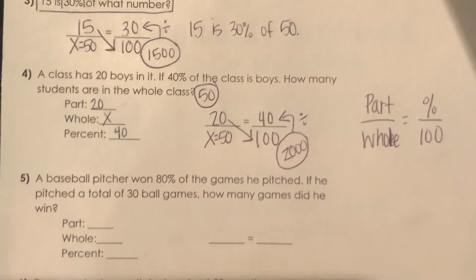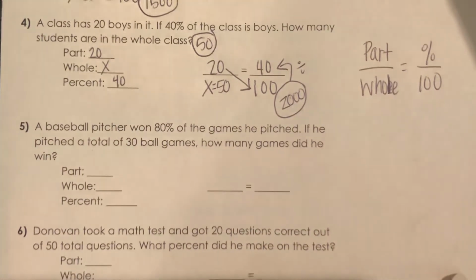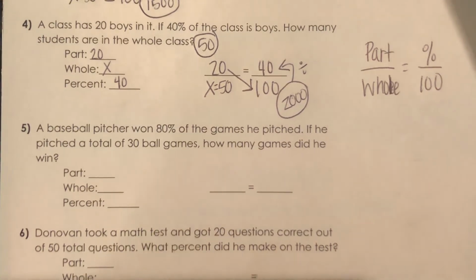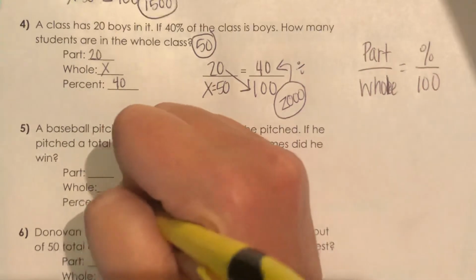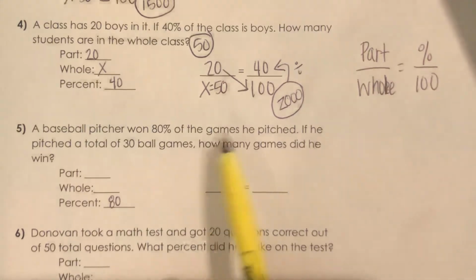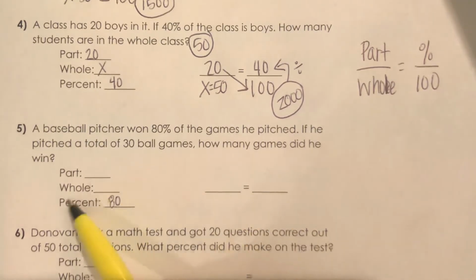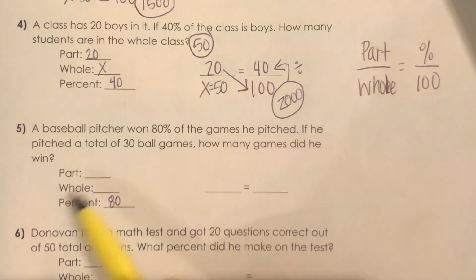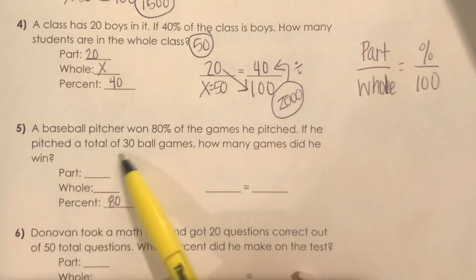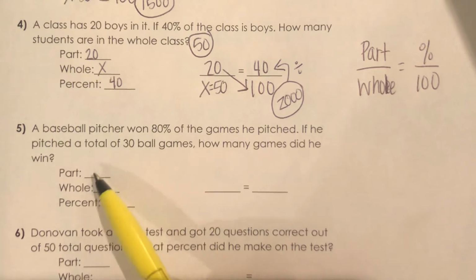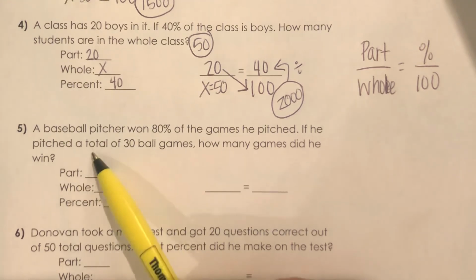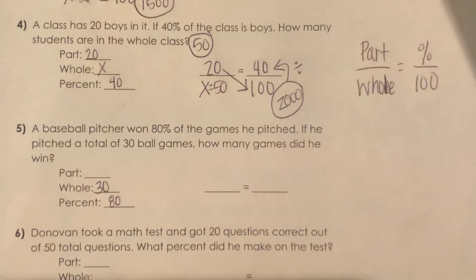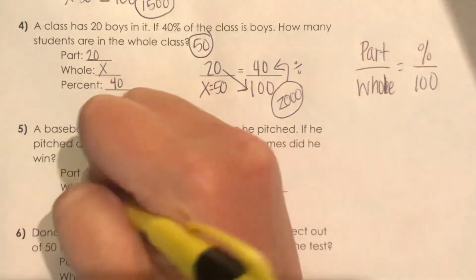Number 5 says a baseball pitcher won 80% of the games he pitched. So we already know that our percent is 80. If he pitched a total of 30 ball games, how many games did he win? If we read this, we need to figure out if 30 is our part or if it's our whole. It says a total of 30, so we know that's going to be our whole, and we're missing our part, so that's going to be X.